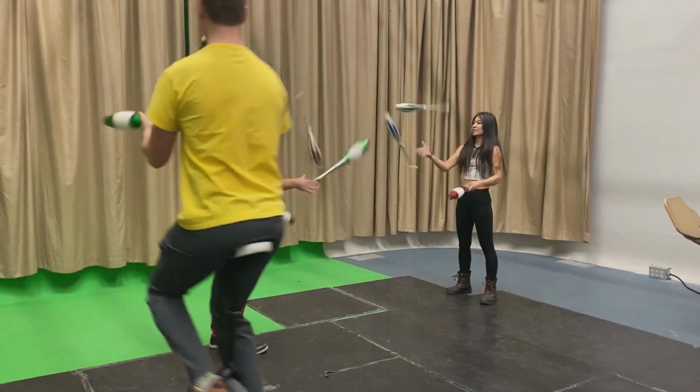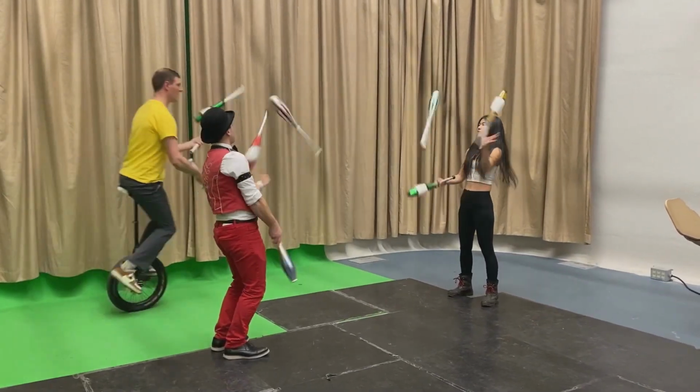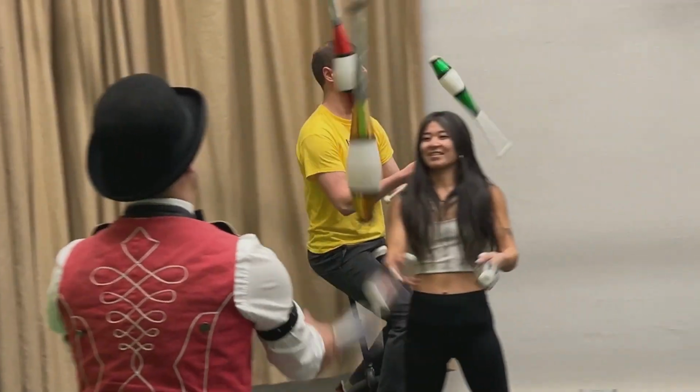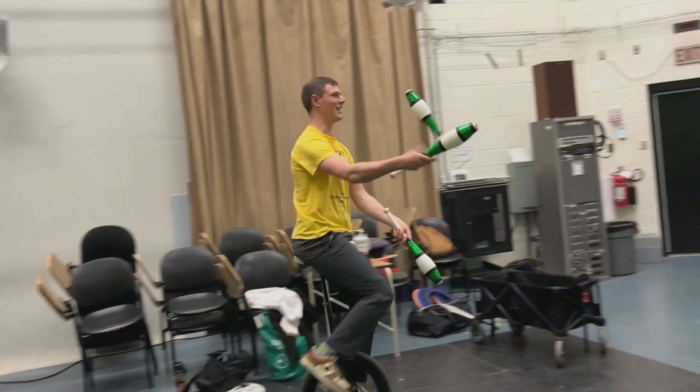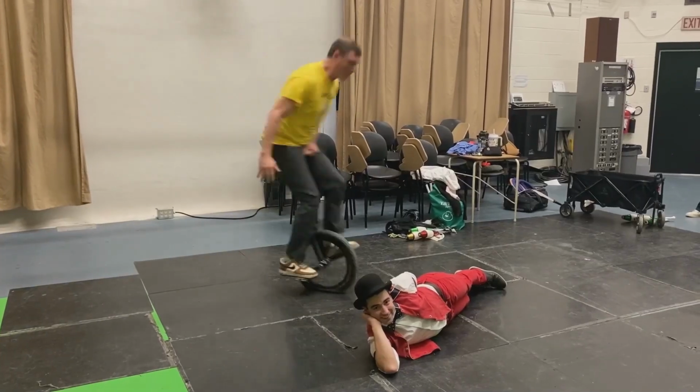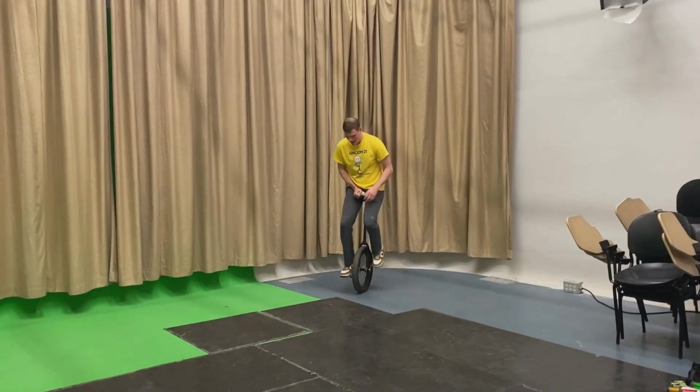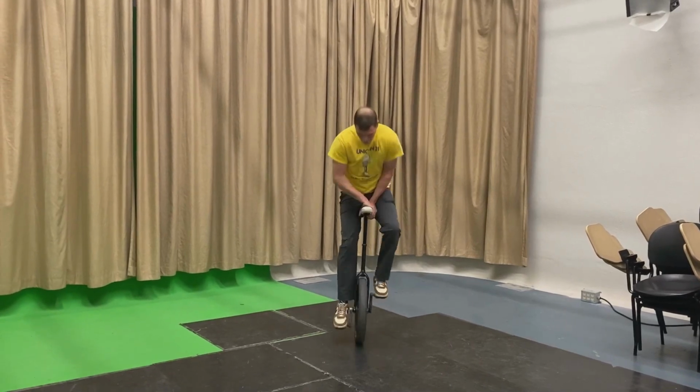We even got to see some tricks on a unicycle from the silver medalist of Unicon 2021, which is the World Unicycling Convention and Competition. Although, we definitely weren't ready to try that out.